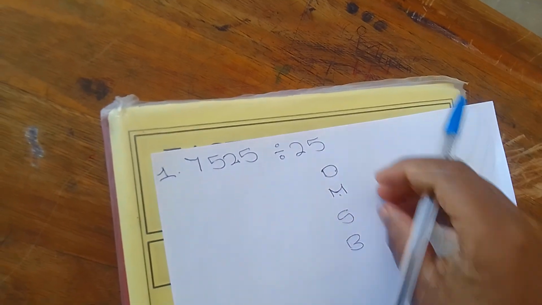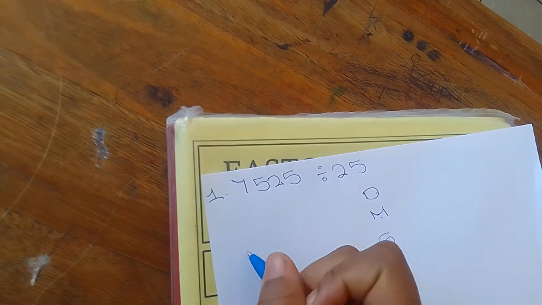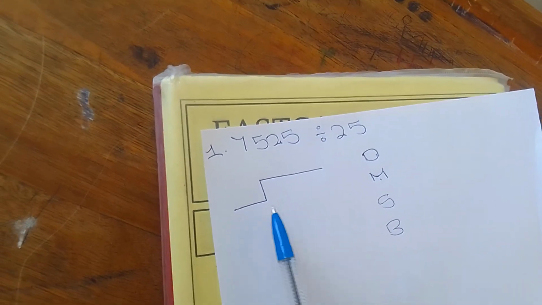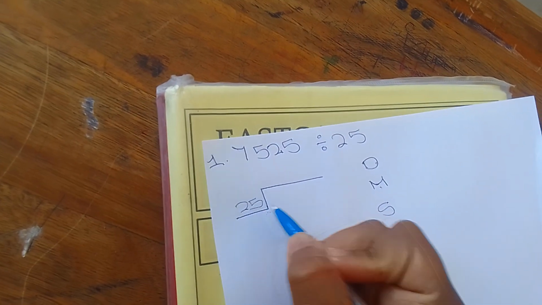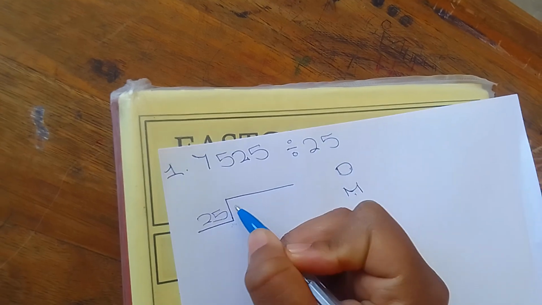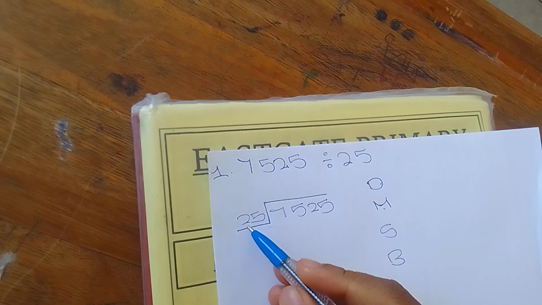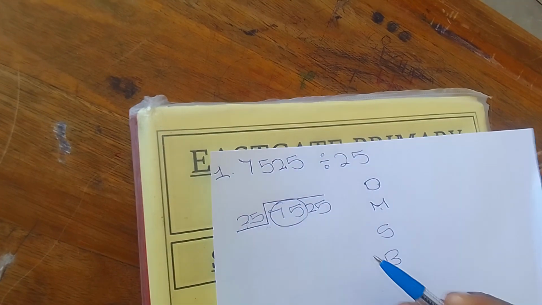Now you're going to figure out what this means while we're doing the whole thing. Now, this is a sign for division, long division. So you should never forget this. Now we're going to put the divider here, 25. This is our divider. Now we put our number here. Now, you are dealing with two digits, so you round up these two digits just to indicate.